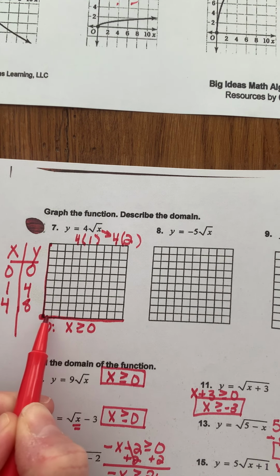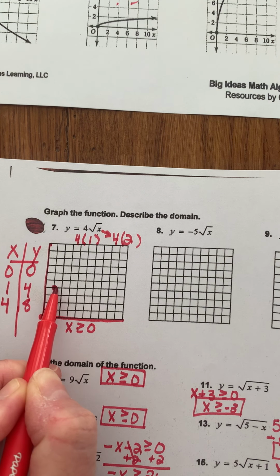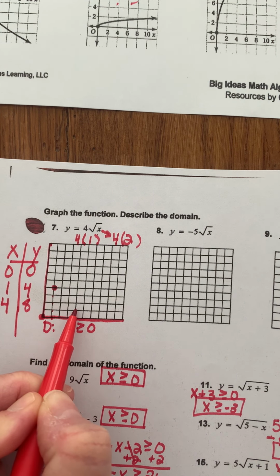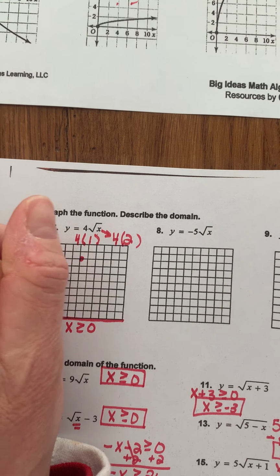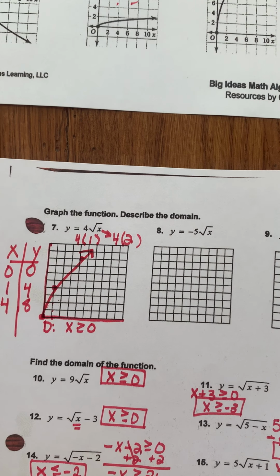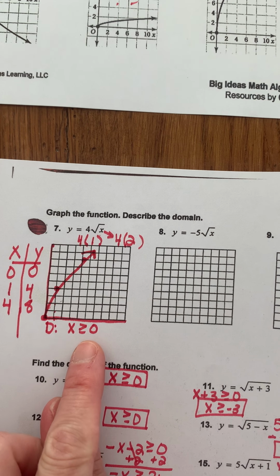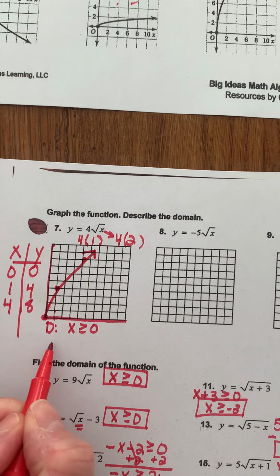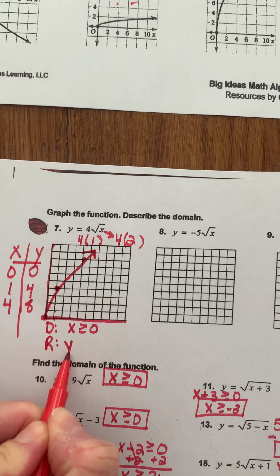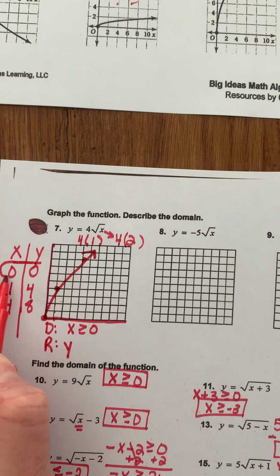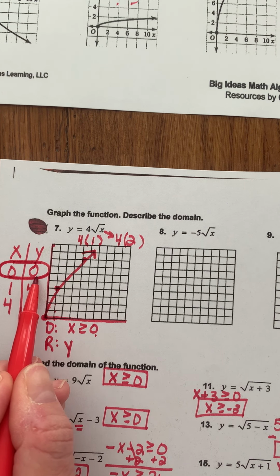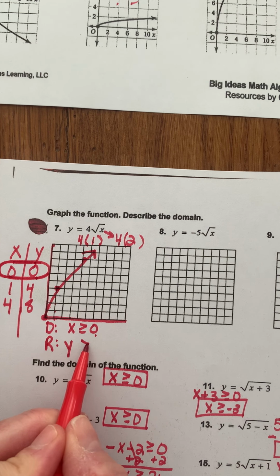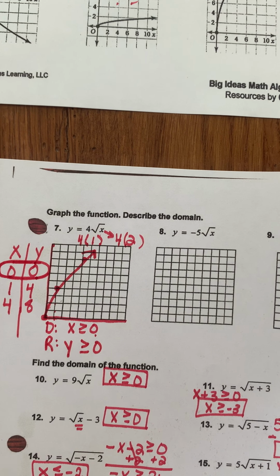So we have 0, 0, 1, 2, 3, 4, and as you can see, it's only in the first quadrant because your domain is greater than or equal to 0. Now your range is y. It is always associated with your domain. So your domain is 0, so that's where your range is going to be with the y. So the y, as you can see, is also greater than or equal to 0.